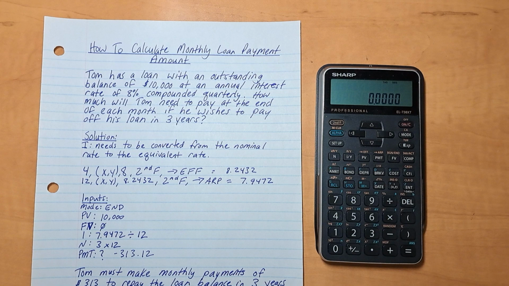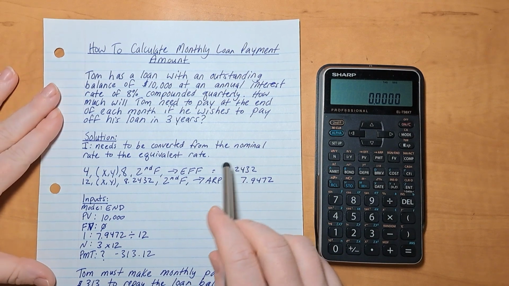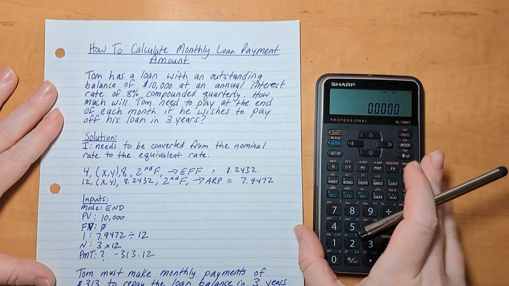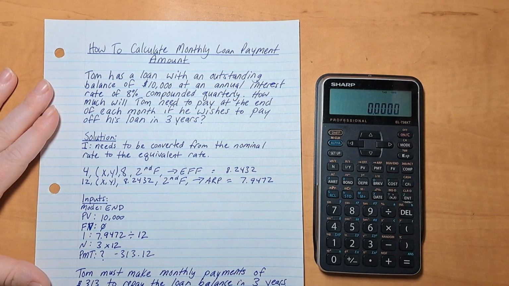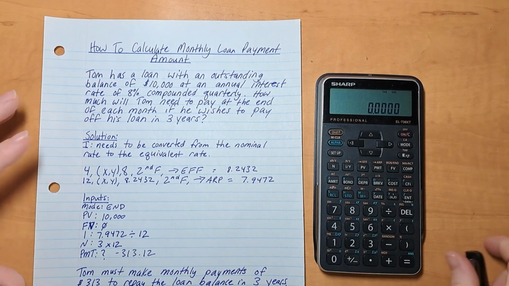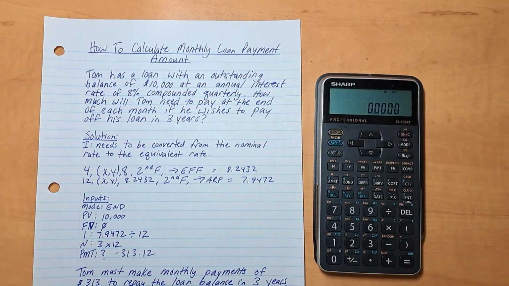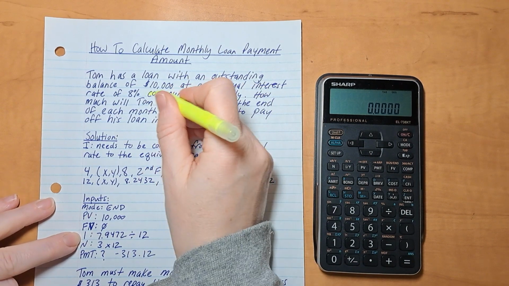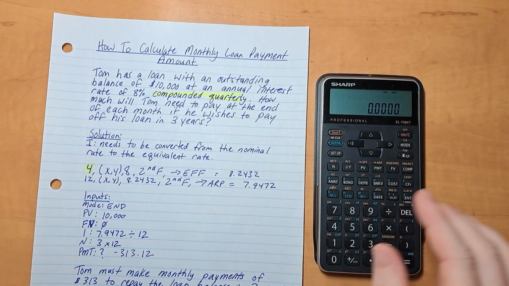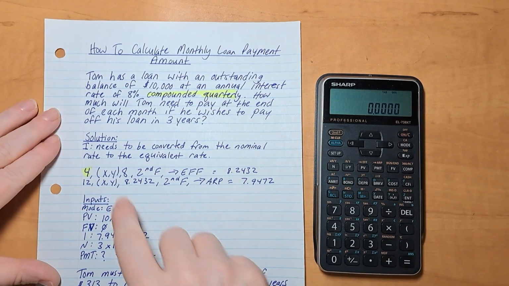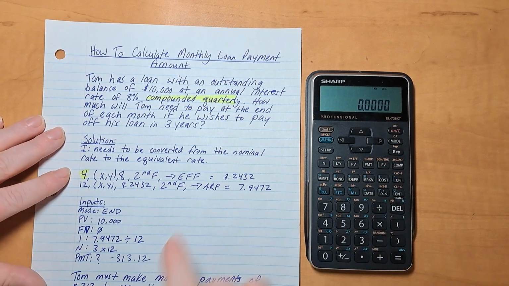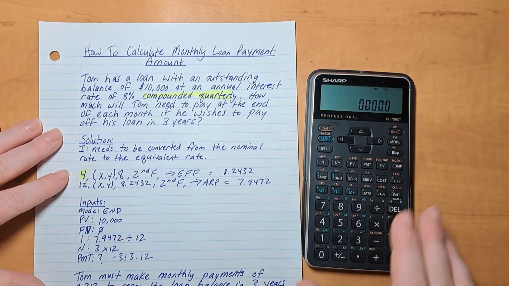So the solution: the interest needs to be converted from the nominal rate to the equivalent rate. So we'll go ahead and do this. It is compounded quarterly, so that's where this 4 comes from. And an 8% interest, that's where the 8 comes from. So we need to convert this from nominal to equivalent. So let's go ahead and do so.